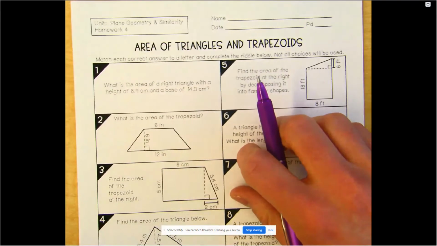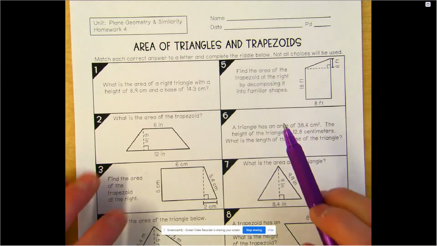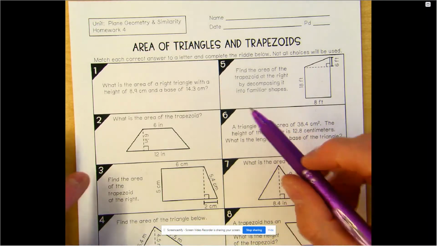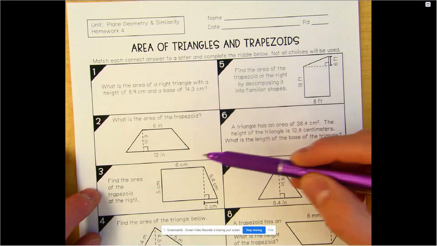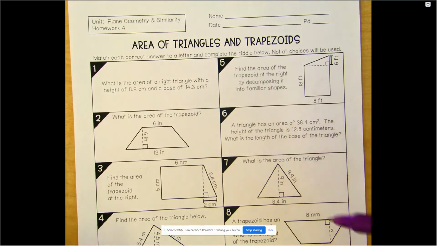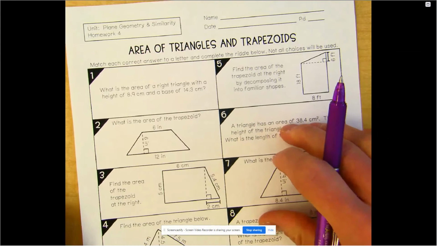All right, so I'm here to help you out with your area of triangles and trapezoids homework. I'm going to do the odd ones with you, so 1, 3, 5, and 7. And then you're going to do the even ones, 2, 4, 6, and 8, on your own. All right, so let's get started.